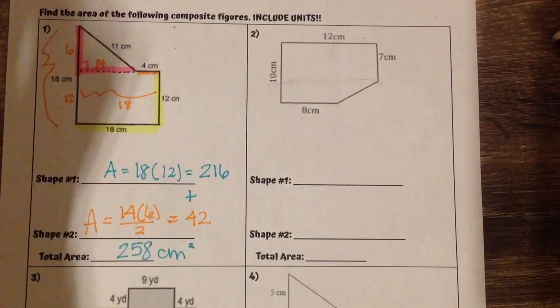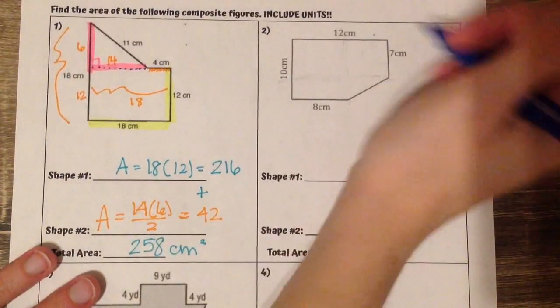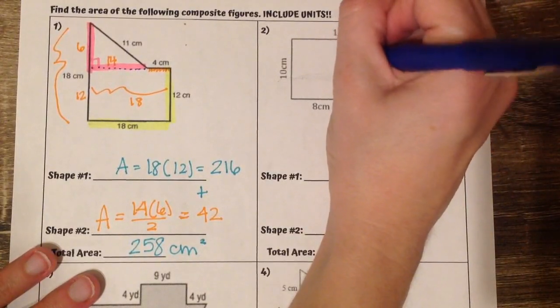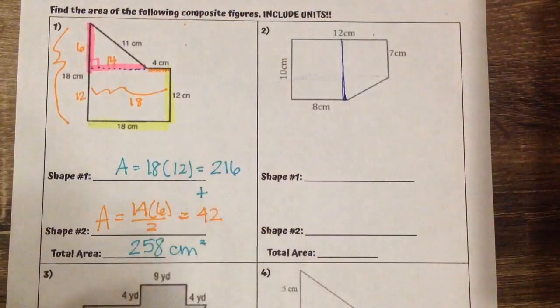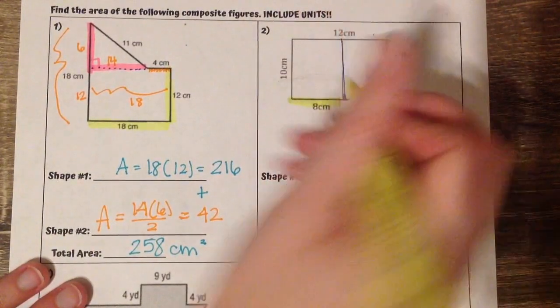It's a rectangle and a triangle. Up to you which one you're going to go with. Let's say we go with this route right here. Ooh, that was kind of poorly drawn. So I'm going to first start with the rectangle. That's easier for me. We've got our base right here. It's given to us of 8.